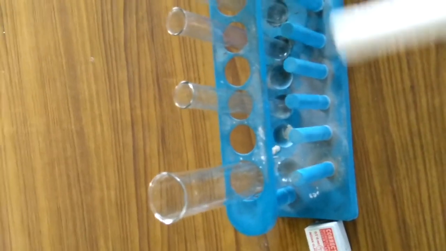Now this is a test tube stand, which holds the test tubes.